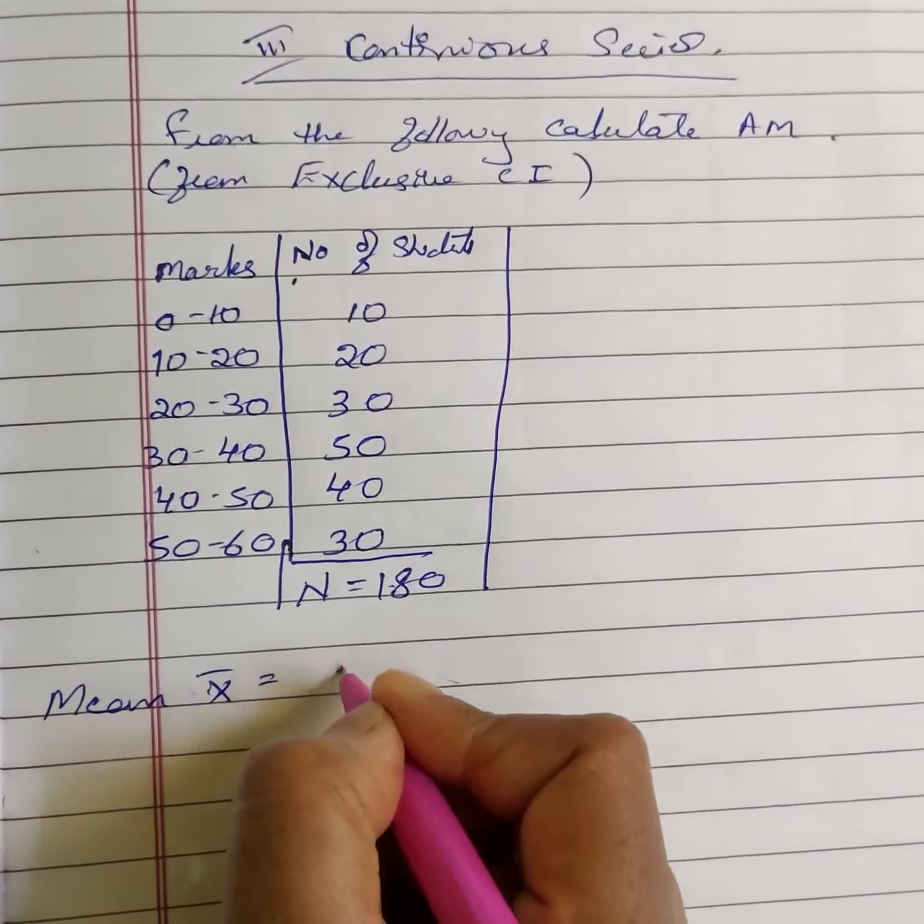55 minus 40. This is nothing but 15. Okay, so don't total it, because here the total of sigma d is not needed. So now we have to calculate fd. That means you need to multiply 10 into 35. So multiply 10 into 35, that is minus 350.